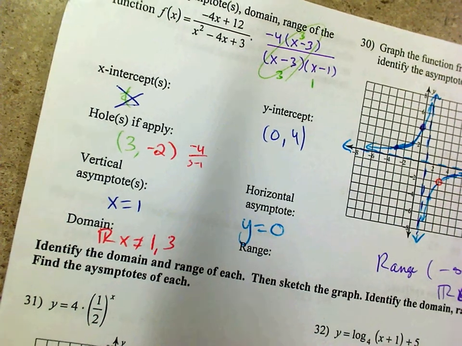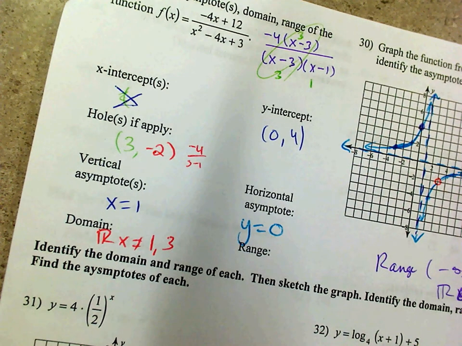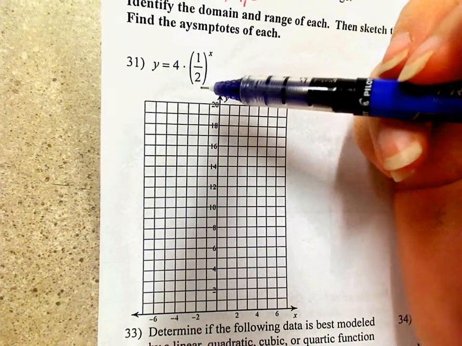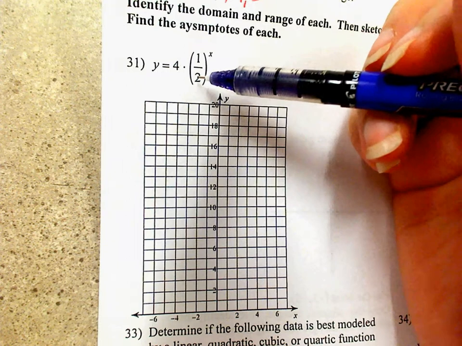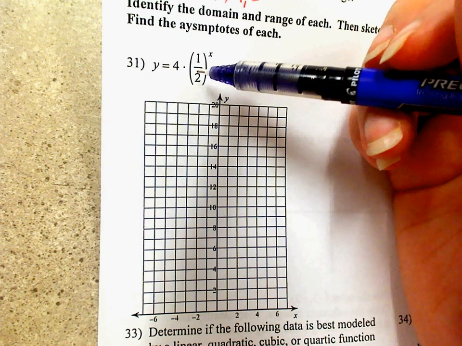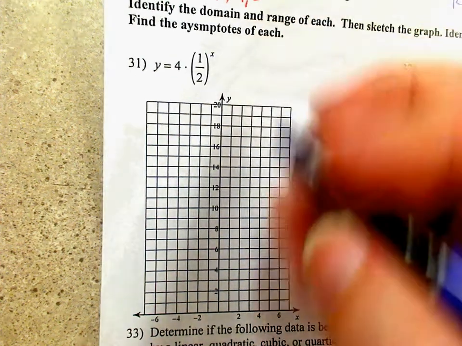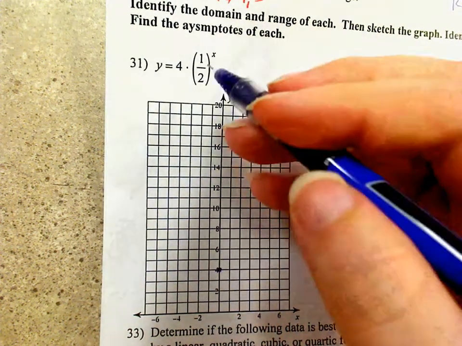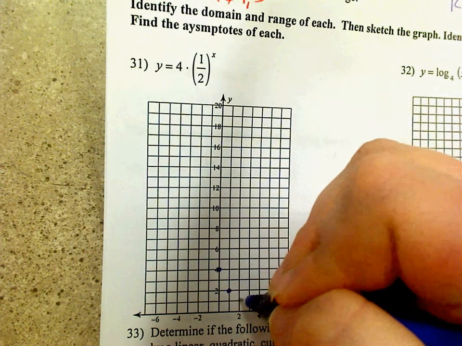So I'm going to plot this graph. This is a decay function, decaying by half every unit of time. So if the initial value is 4 and it cuts in half, then I've got 2 and then 1 and then 1/2 and then 0.25 and then 0.125. So it's getting closer and closer to the x-axis.